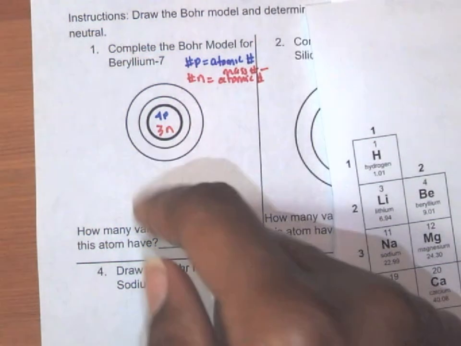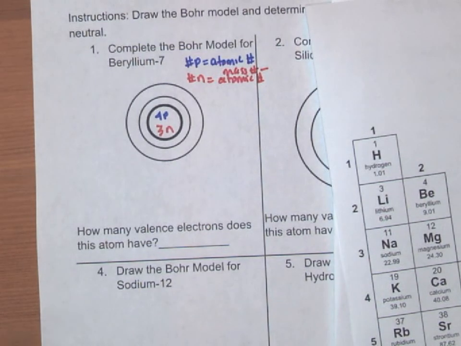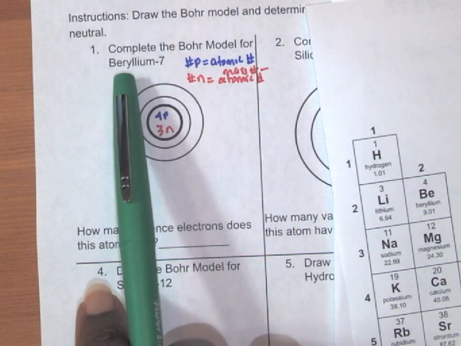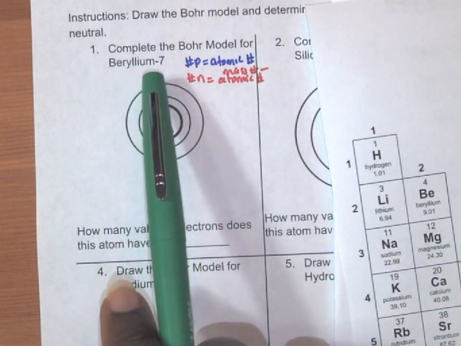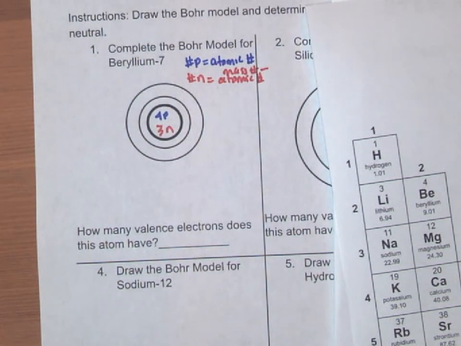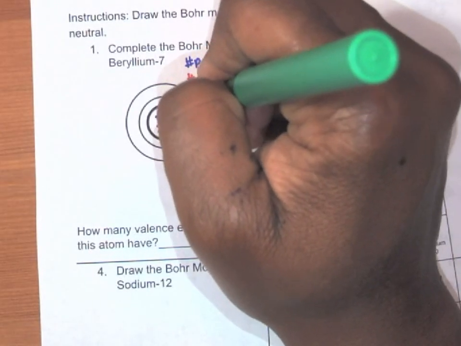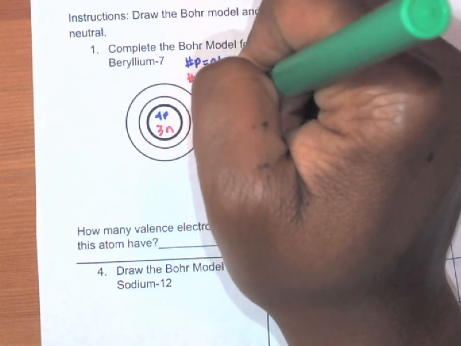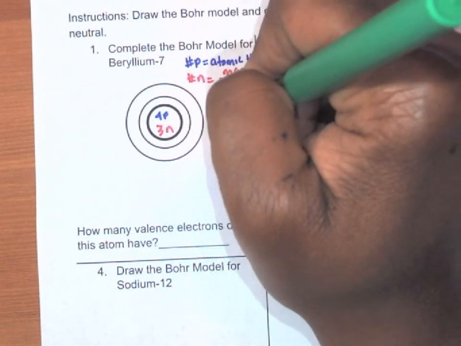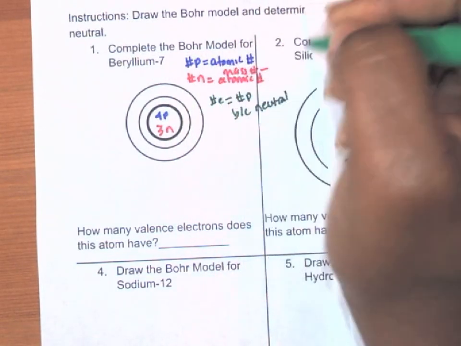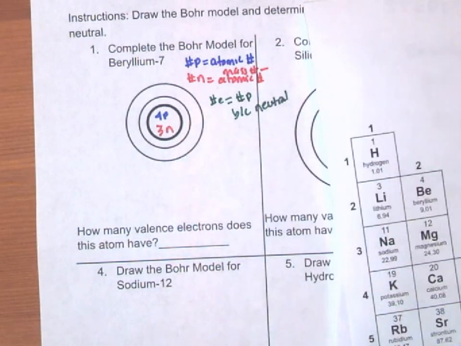Okay, so now that I've got that, now I can go ahead and put in my electrons. Now, for these, because no charge is given, I can assume that it's neutral. So that means that the number of electrons will equal the number of protons. So in this case, I have 4 electrons to put in, so let's go ahead and put them in.